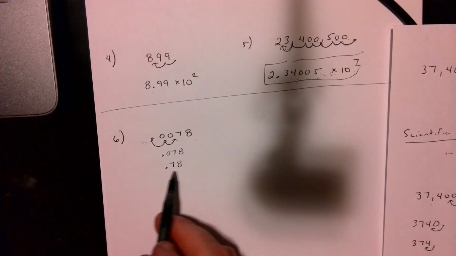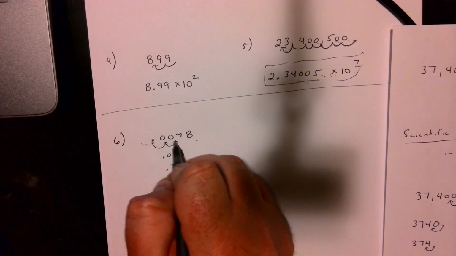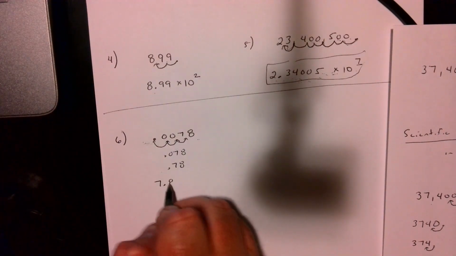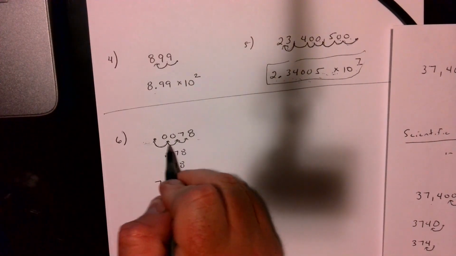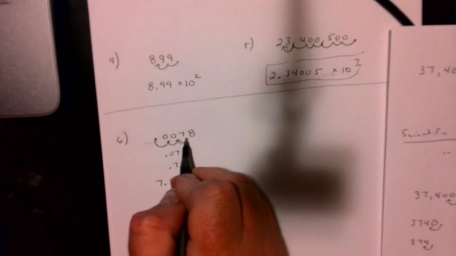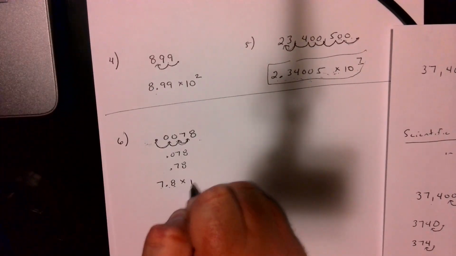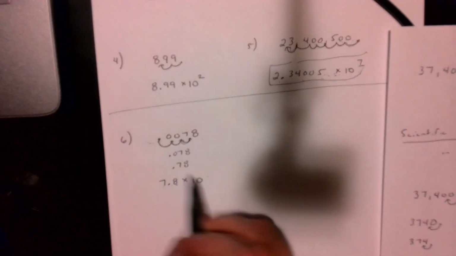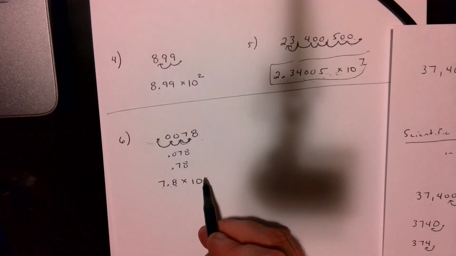Well, we're still not between 1 and 10. We're not even to 1 yet. We don't have a whole number here yet. So if we move him again, now we're at 7.8. Okay? So he's got to go from there clear over to here. So then we get 7.8, which is between 1 and 10, right? Times 10 to what power, though? How many times do we move it? 1, 2, 3. So the power of 3?